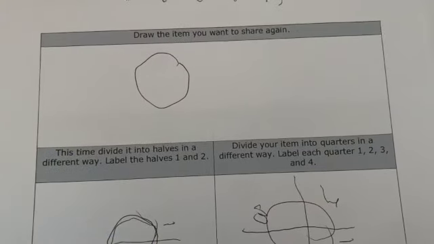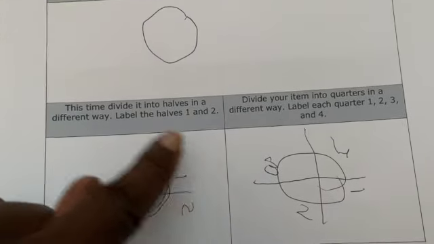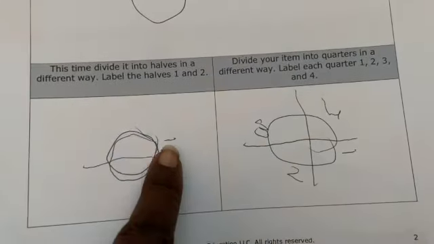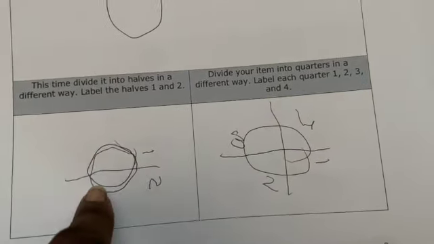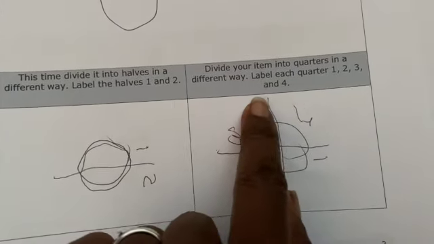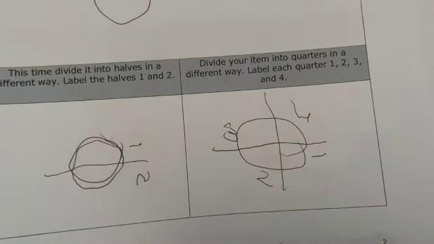Okay, so draw the item you want to share again. So here we go with a circle. This time divide it into halves in 2 different ways. Label the halves 1 and 2. So we got a circle, drawn it in half, and then we labeled it. And divide your item into quarters in a different way. Label each quarter 1, 2, 3, 4. And so then we labeled them here.